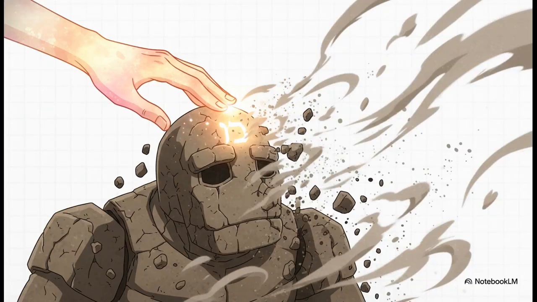But that code is fragile. If the golem grew out of control, they didn't destroy it with weapons. No way. They simply erased a single letter, the aleph. And just like that, it altered the code entirely, from emet to met, which means death. The instant that one letter changed, the golem deactivated and crumbled back into a pile of lifeless dust.